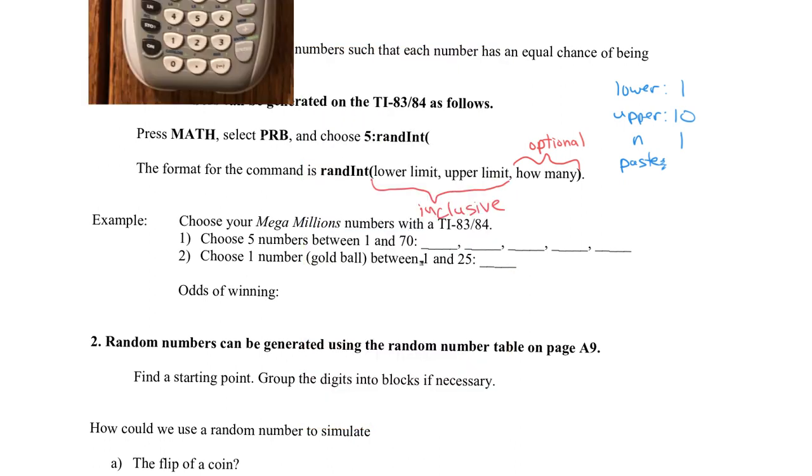Sometimes students say, wait, when I did that, I got different numbers. Well, that's good, right? You're supposed to get different numbers, so you won't get the same numbers that I got. But let's say you wanted to choose your Mega Millions numbers with the TI-83/84. I would not recommend doing anything with Mega Millions. We'll see in Chapter 4 that the odds of winning this are, well, I'll write it down now.